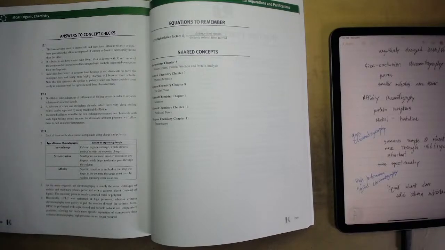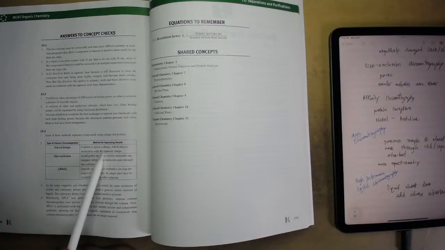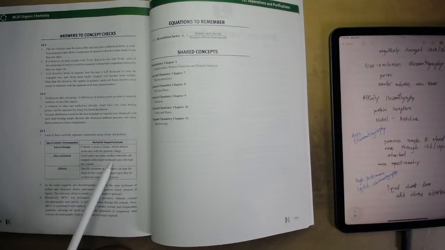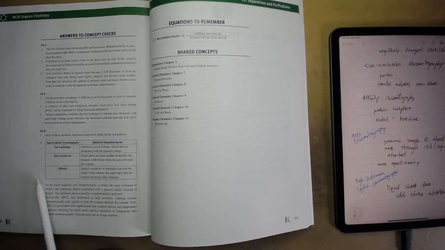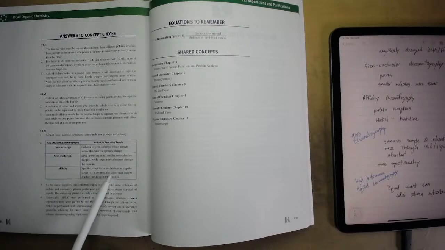Let's check those answers. Each of these methods separates compounds using charge and polarity. Ion exchange uses charge to attract molecules with opposite charge. Size exclusion uses pores to trap smaller molecules. Affinity uses specific receptors or antibodies. As the name suggests, gas chromatography is simply the same technique of mobile and stationary phase performed with a gaseous eluent instead of liquid. The stationary phase is usually a crushed metal or polymer.